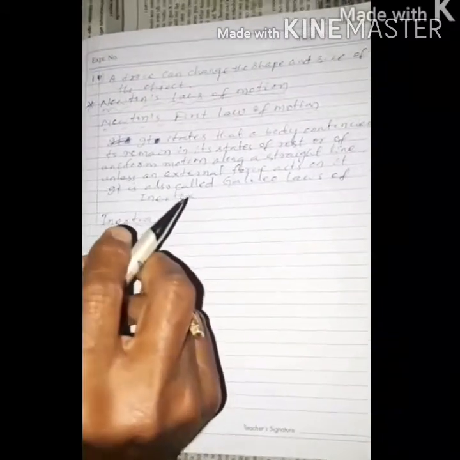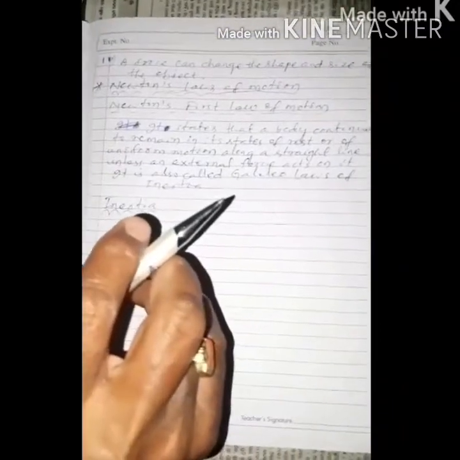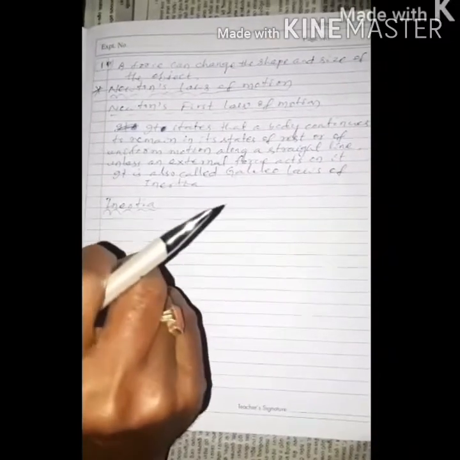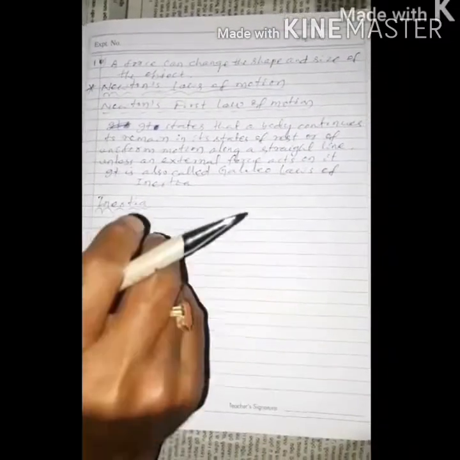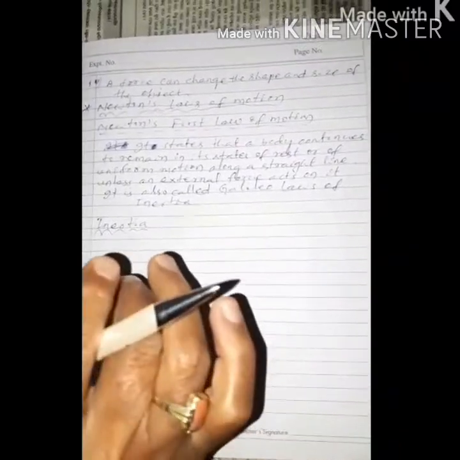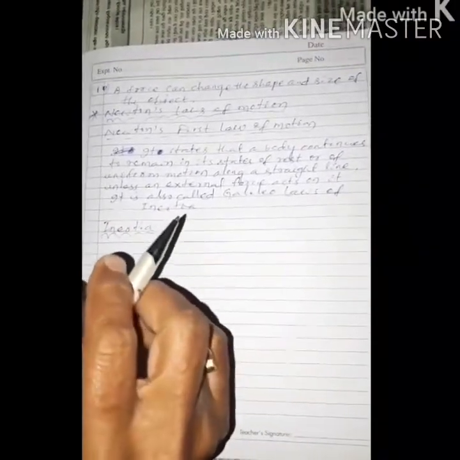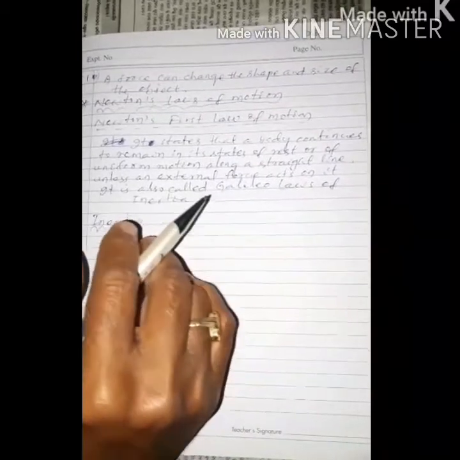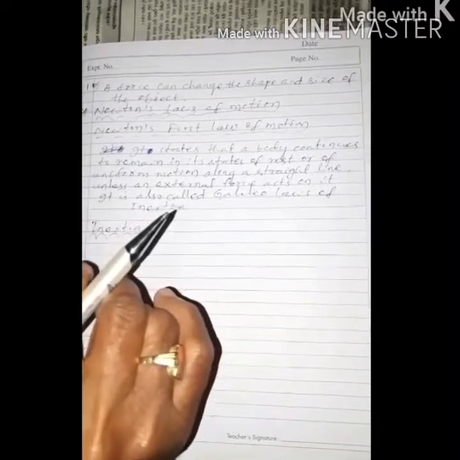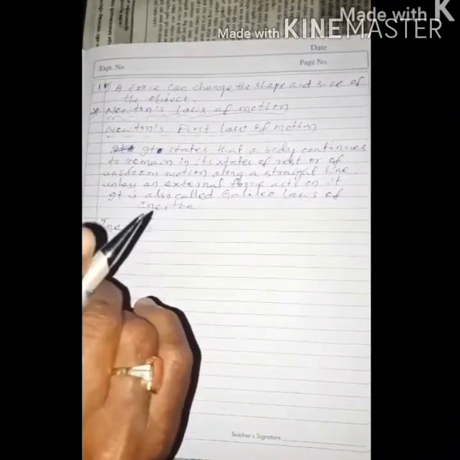Inertia means the unwillingness or inability of an object to change its state of rest or of uniform motion along a straight line. It is called inertia of the body, inertia of the object.